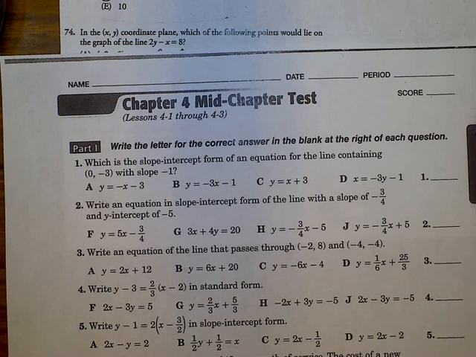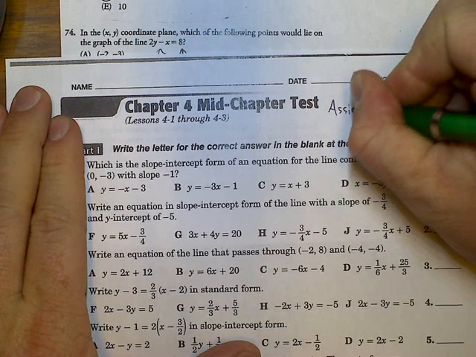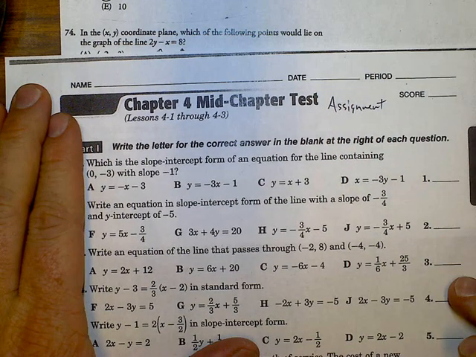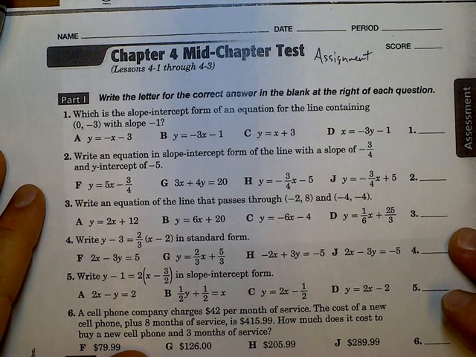All right. So chapter 4, mid-chapter test assignment. Okay. So number 1, which is the slope-intercept form?